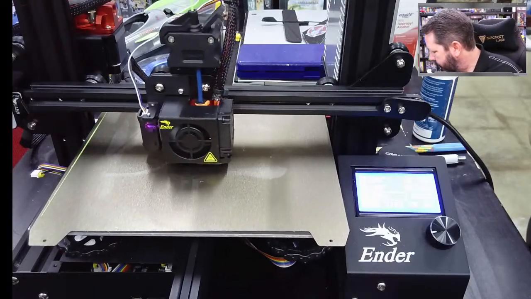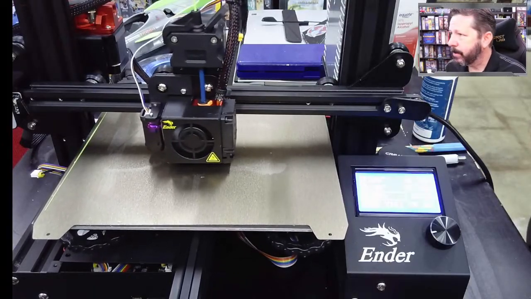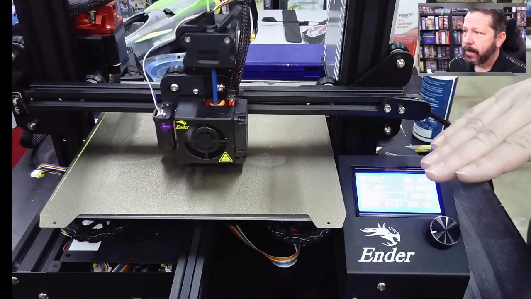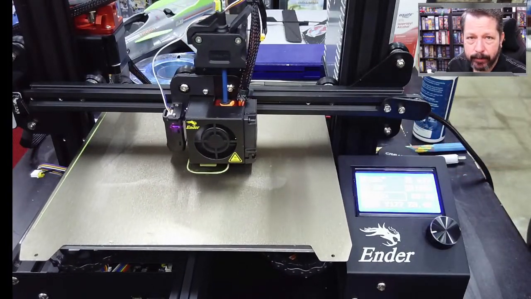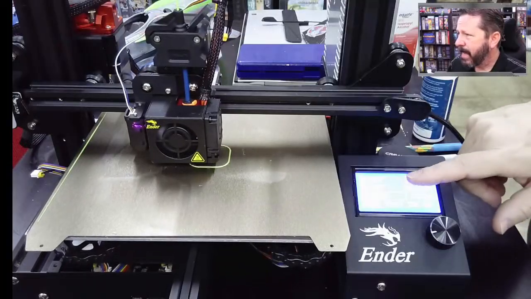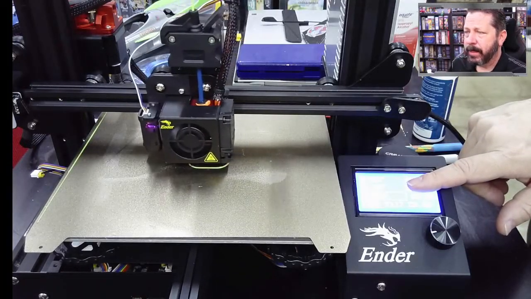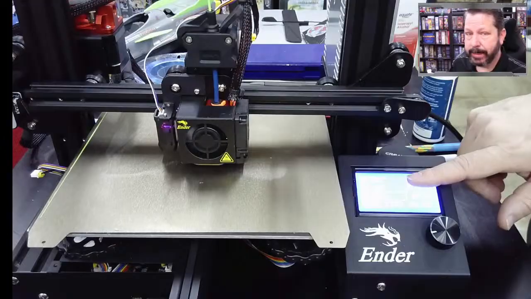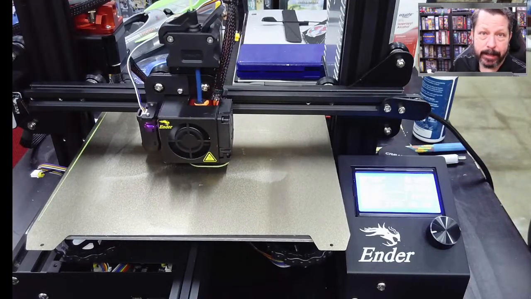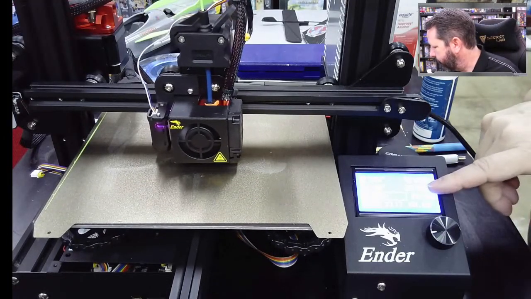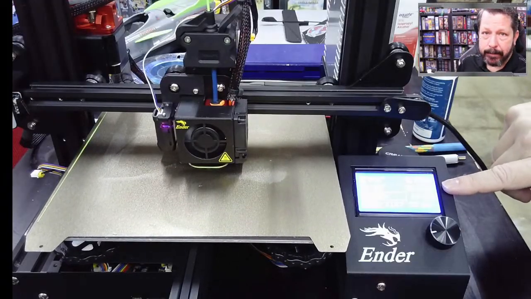If you are so inclined, you get your first layer done, and your print seems like it's going pretty well, you can go into your screen here and change your feed rate or your entire printing rate. On this one, it's called feed rate. It is a percentage.